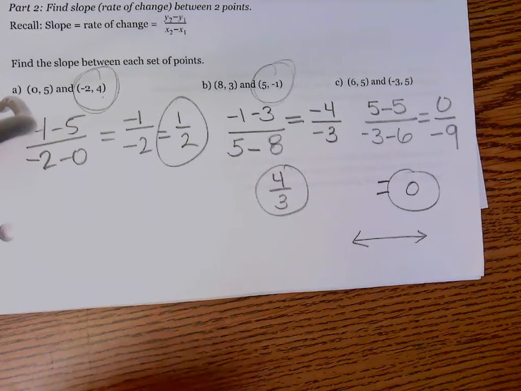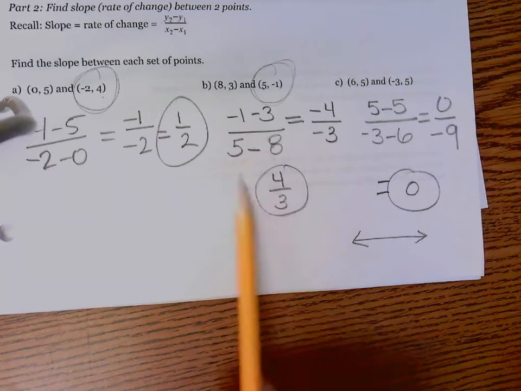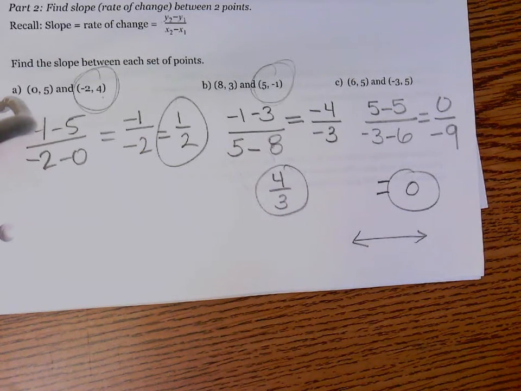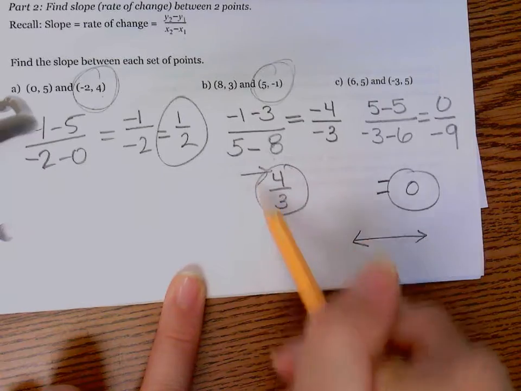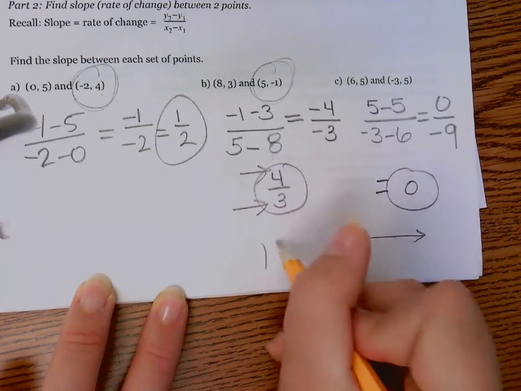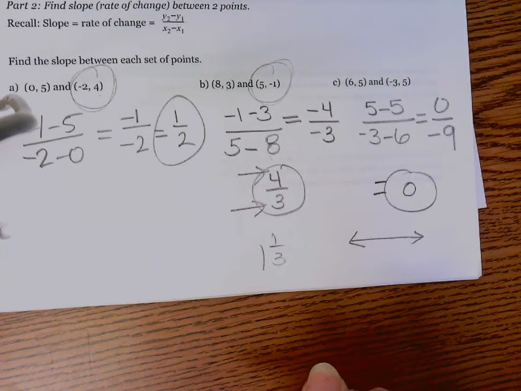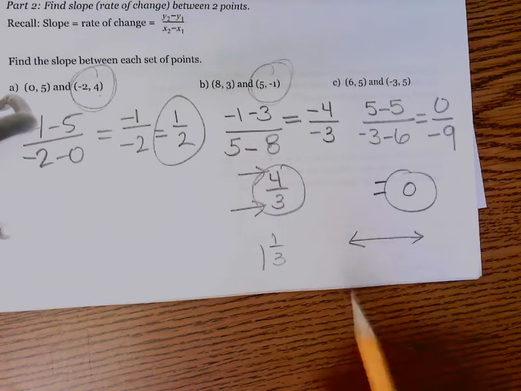I would prefer 4/3, even though 1 1/3 is not wrong. Why do you think it'd be easier to leave my slope as a fraction? One improper fraction. I can see the rise and I can see the run. If you have 1 1/3, it's a little bit harder. Are you actually going to go up one grid line and a third and try to guess where that is? To me, it's easier to graph 4/3.